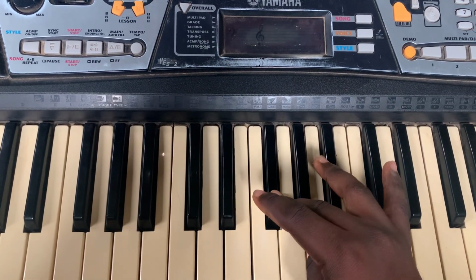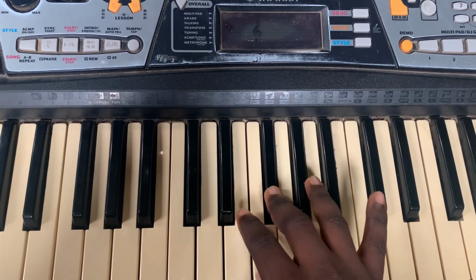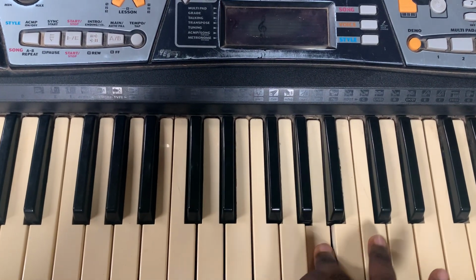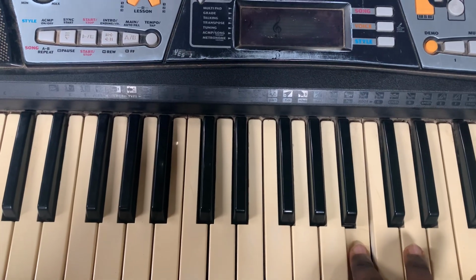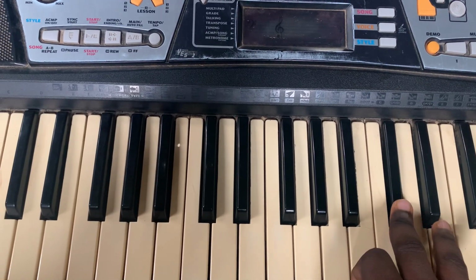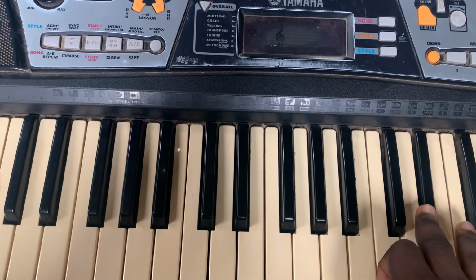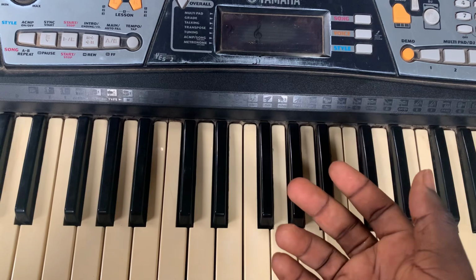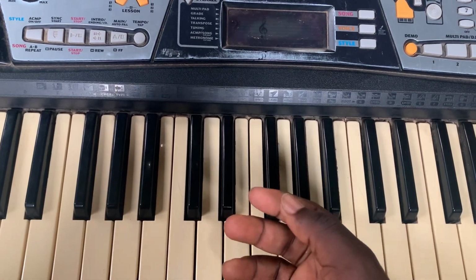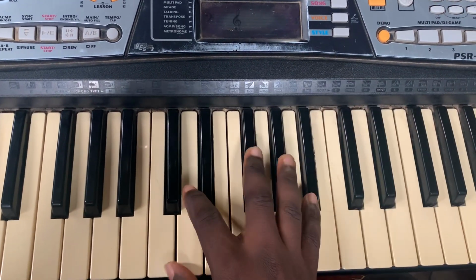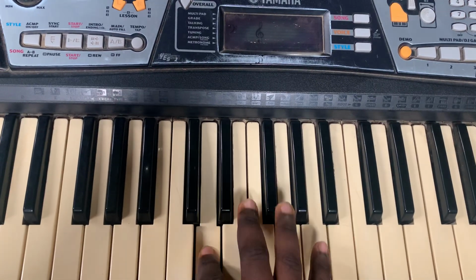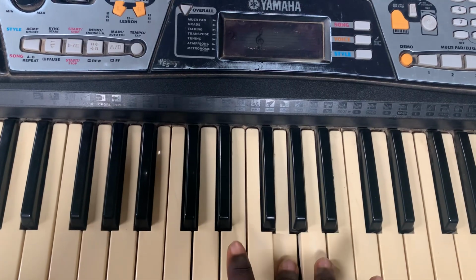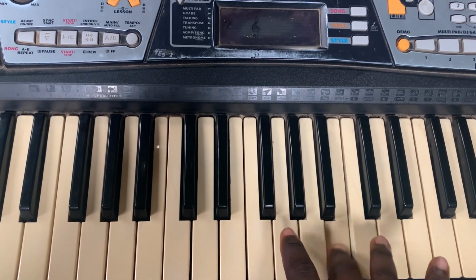All right, the next one also says tone, tone, semitone, tone, tone, tone, semitone. All right, so basically this is how it works. If, maybe, C, the position of C, tone, tone, semitone, tone, tone, tone, semitone.